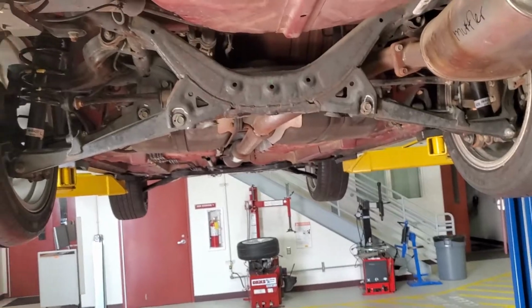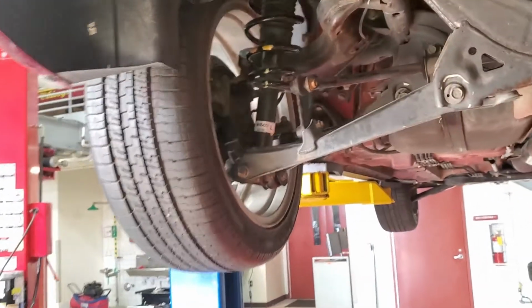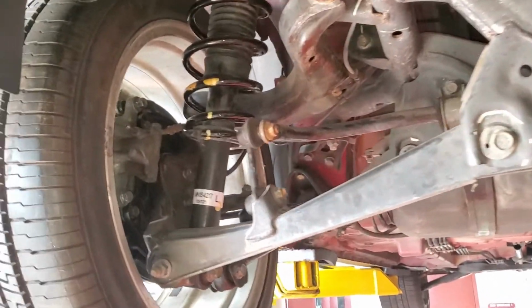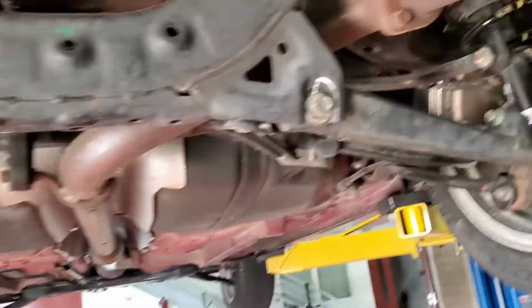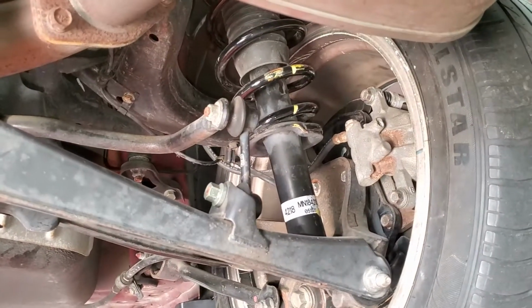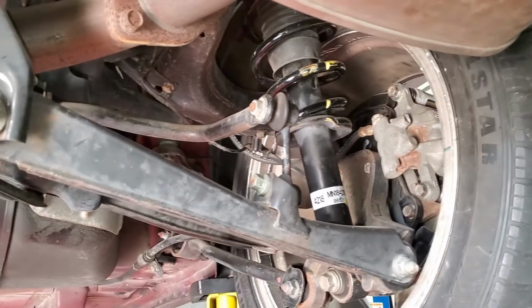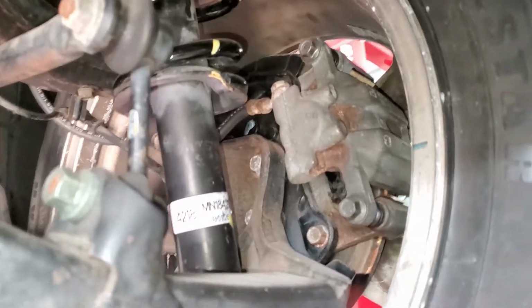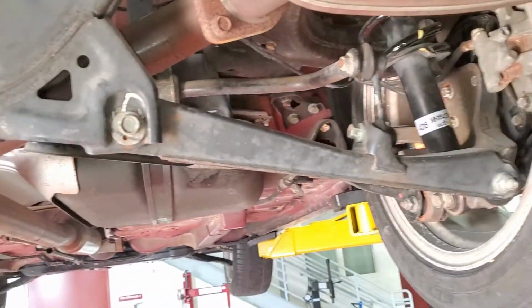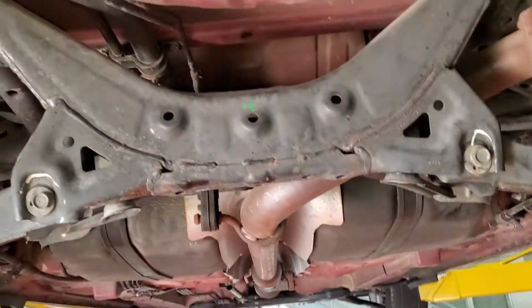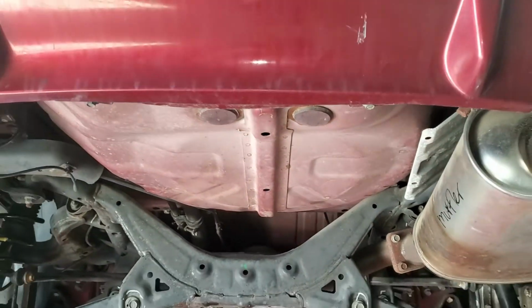The rear subframe area, the rear control arms, the rear struts. I'm sorry, the rear shocks, I apologize. These are called coilover shocks. You can see various parts there. The brake caliper and rotors, upper control arm right there, my lower control arm right here, the subframe, the trunk pan where the spare tire is going to go.